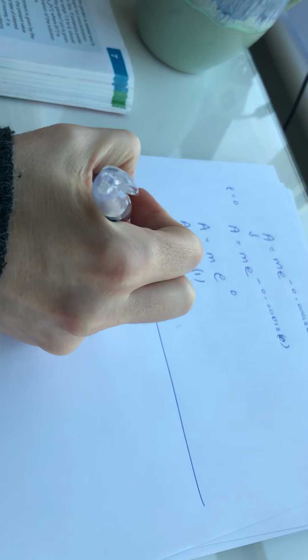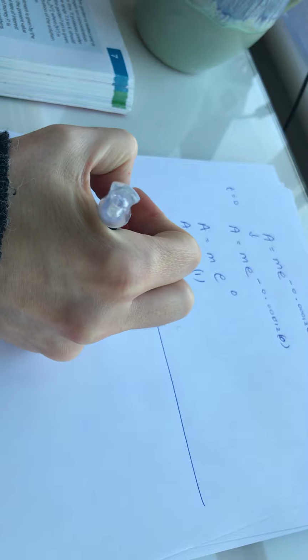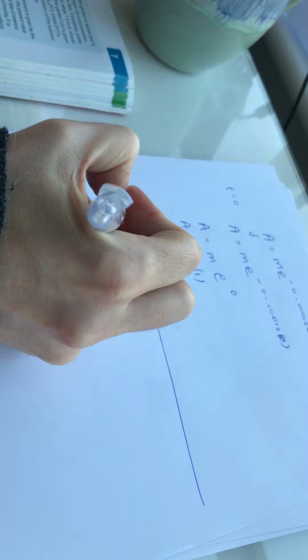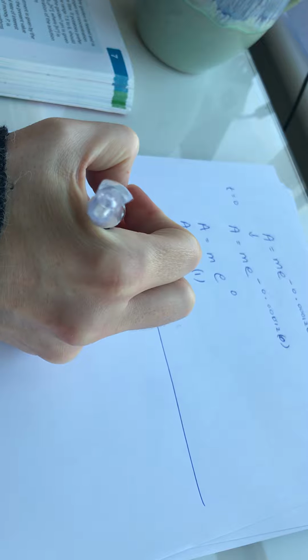An object is 3,000 years old. Find in terms of M. So I still don't know M, is what they're saying in part 2. So an object is 3,000 years old. So that's time, time since the death of the object.